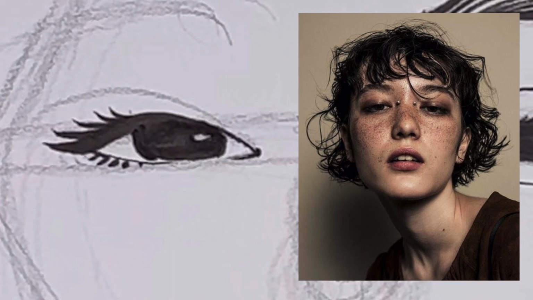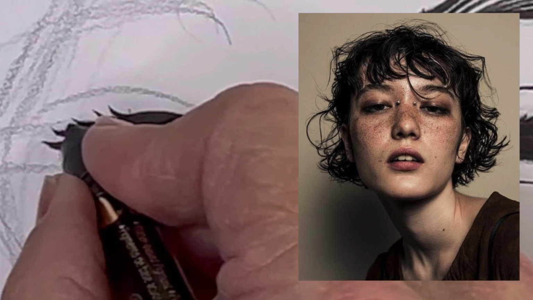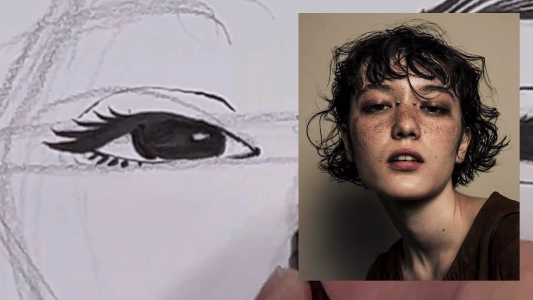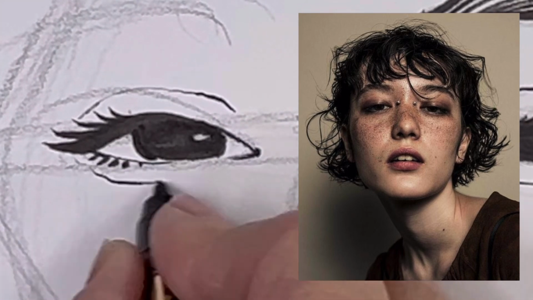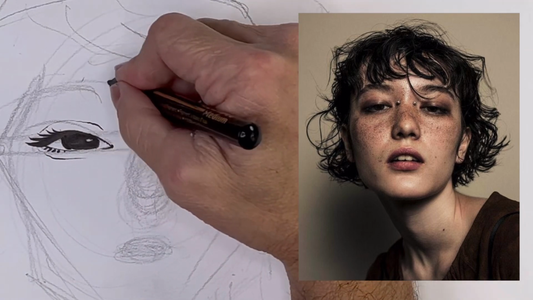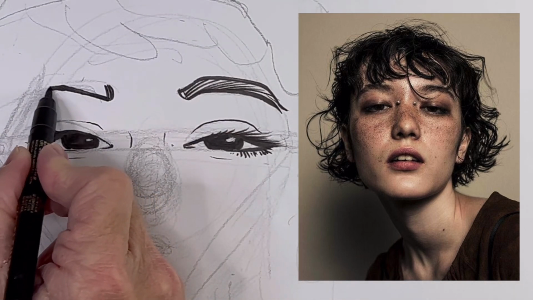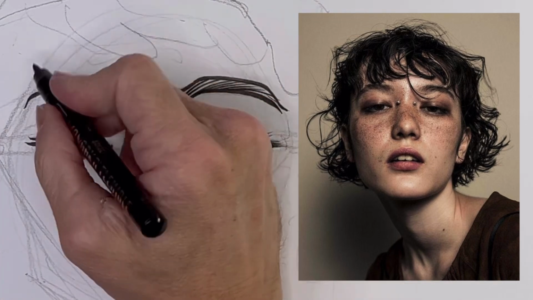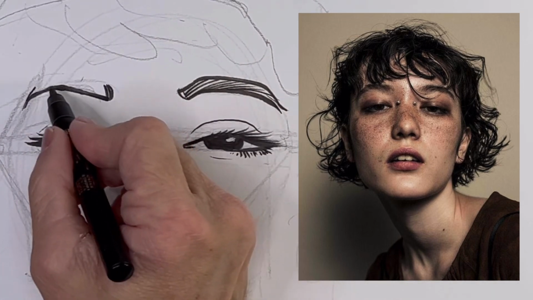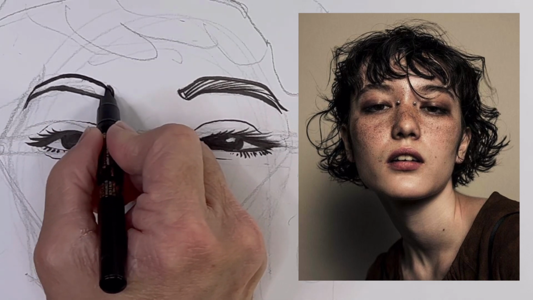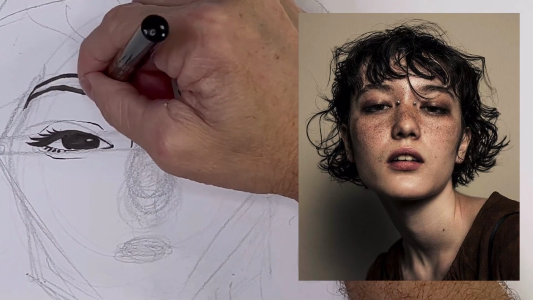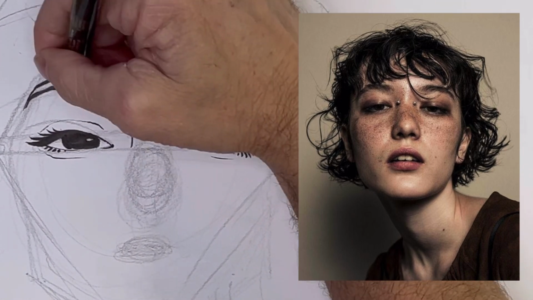Left a little highlight on there. And basically now I'm not even exaggerating these eyebrows.